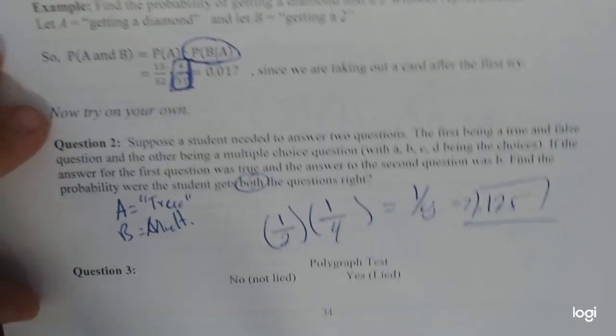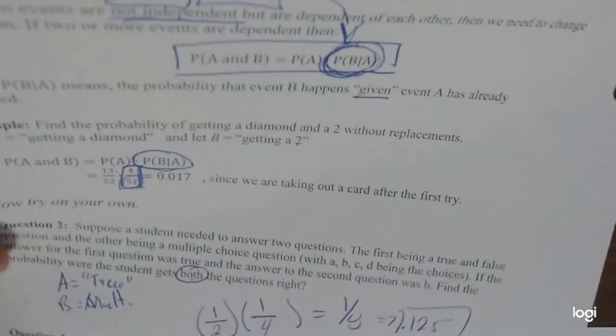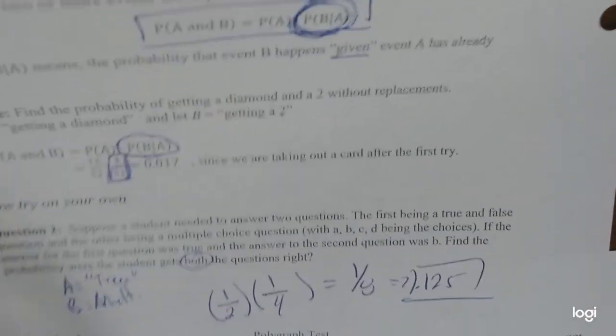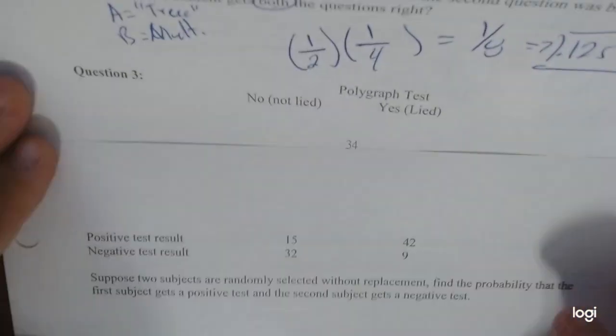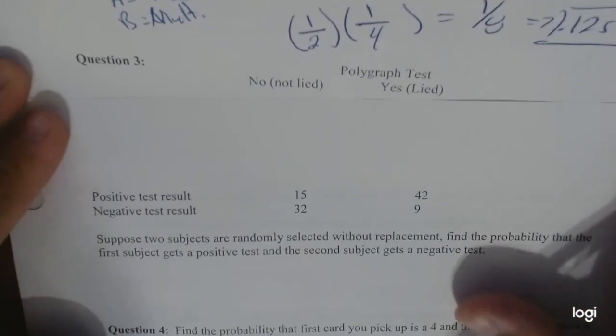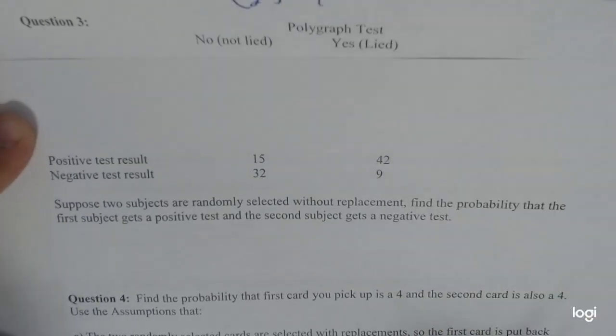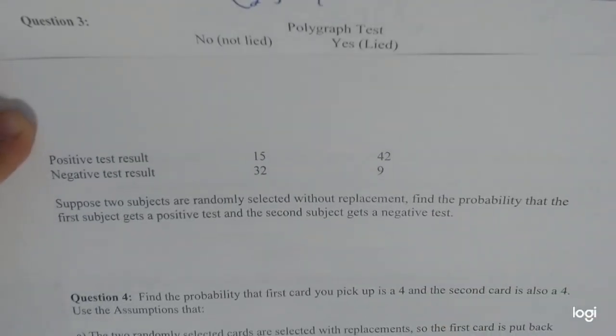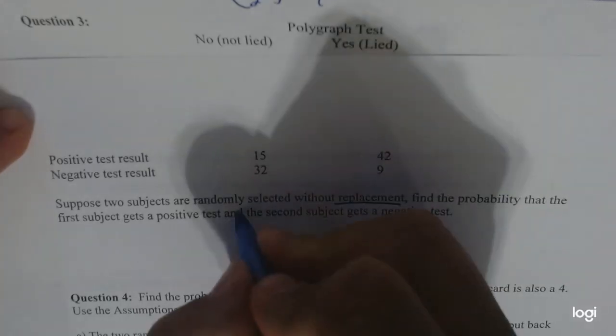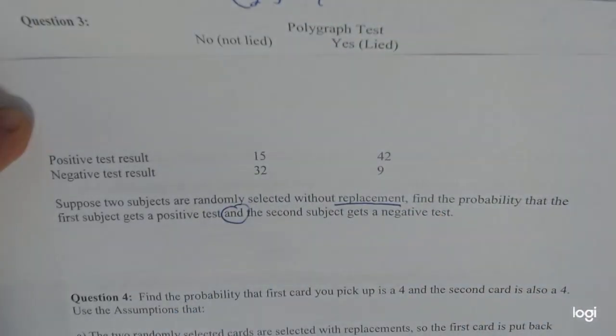Okay, all right, so let's keep going. Question 3 says, going back to our little polygraph test, suppose 2 subjects are randomly selected without replacements. All right, so it told us, without replacements. Find the probability that the first subject gets a positive test and the second subject gets a negative test.